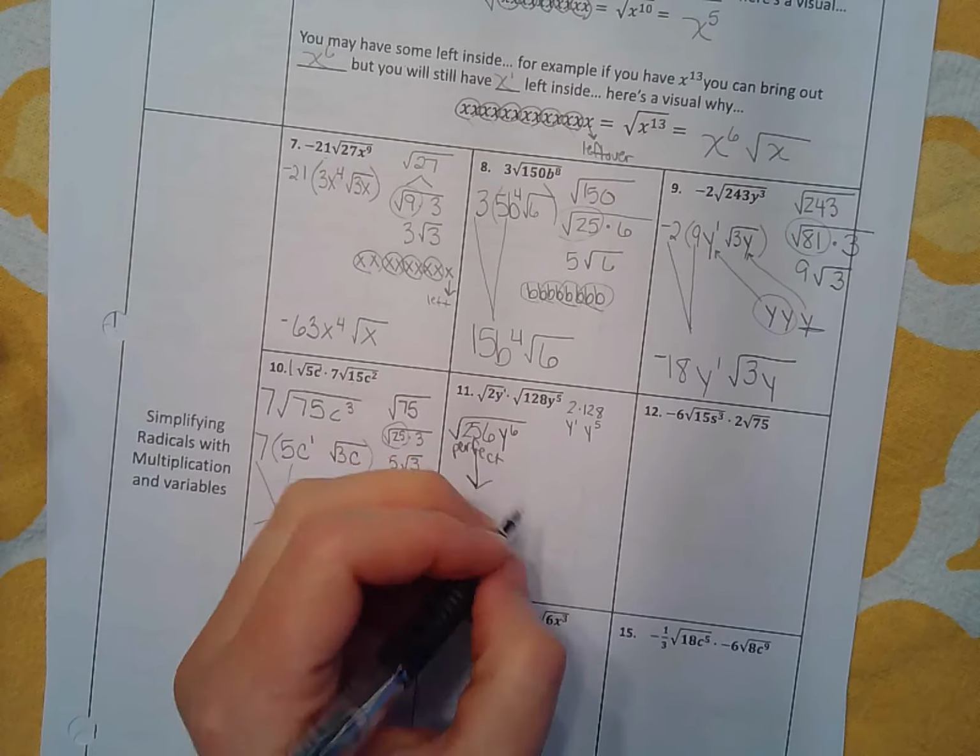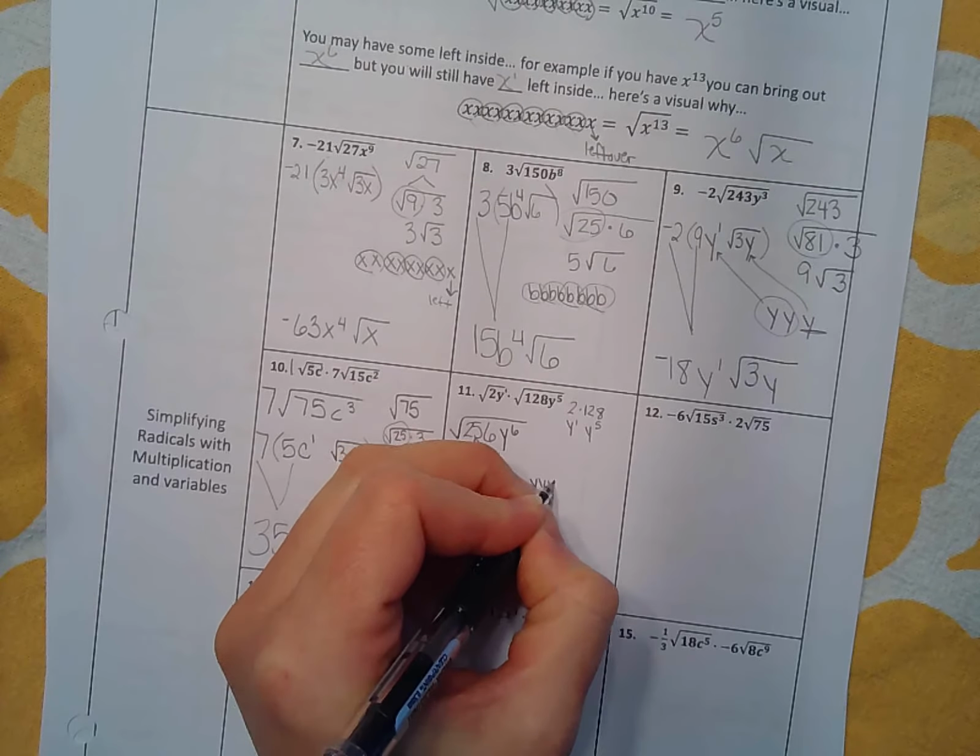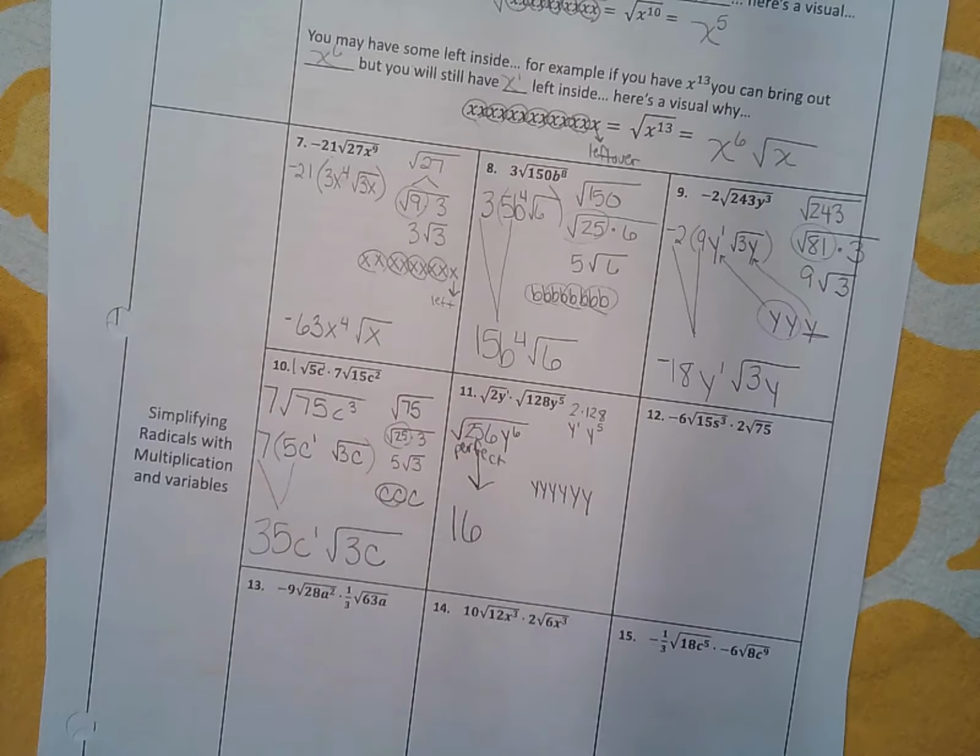Ooh, let's write all our y's out. 1, 2, 3, 4, 5, 6. Do you guys remember in kindergarten when all you were doing was actually counting? Yeah, those days are gone.